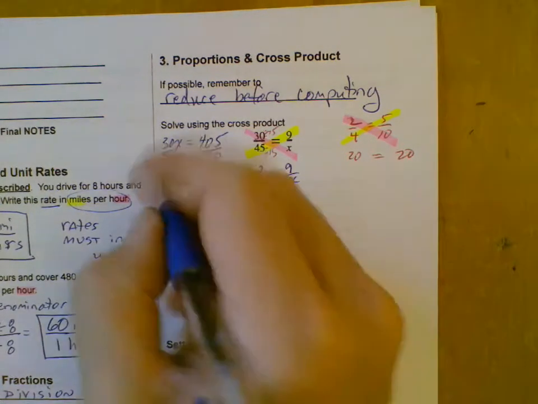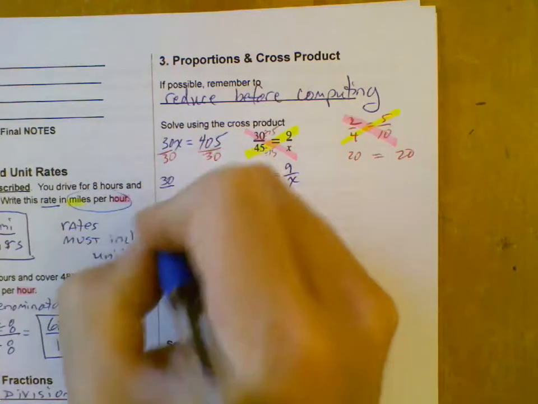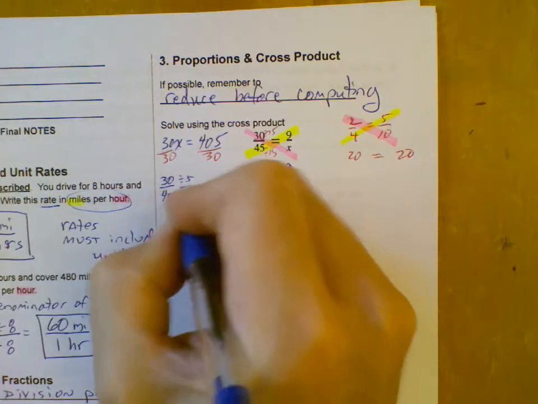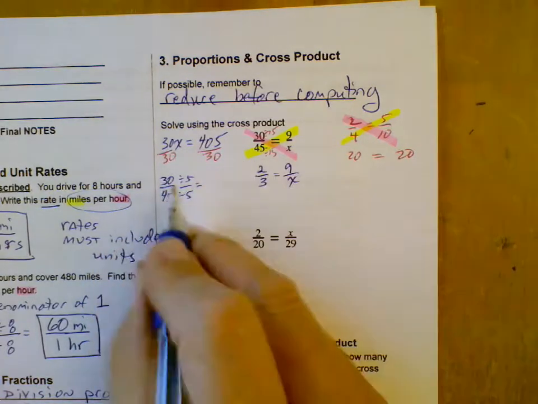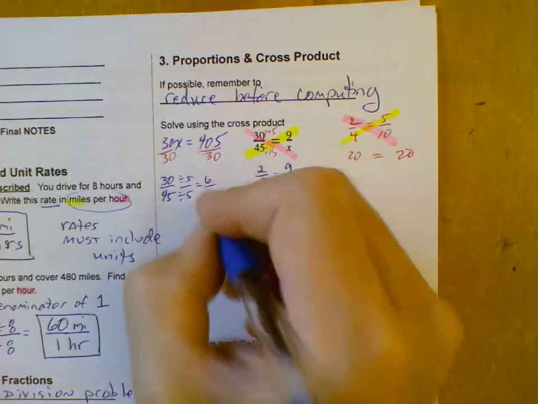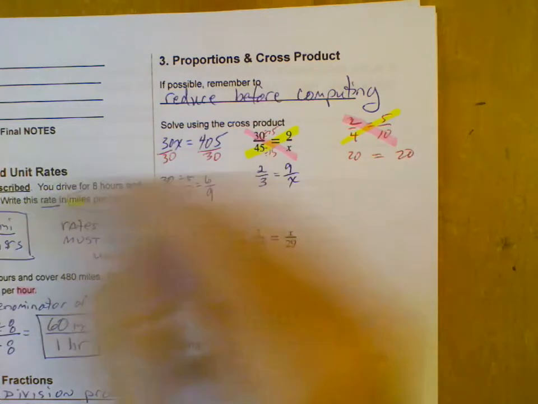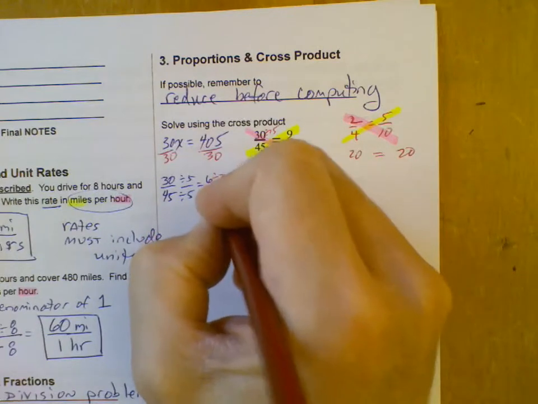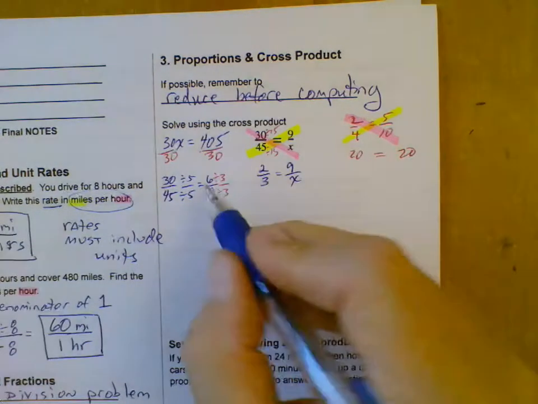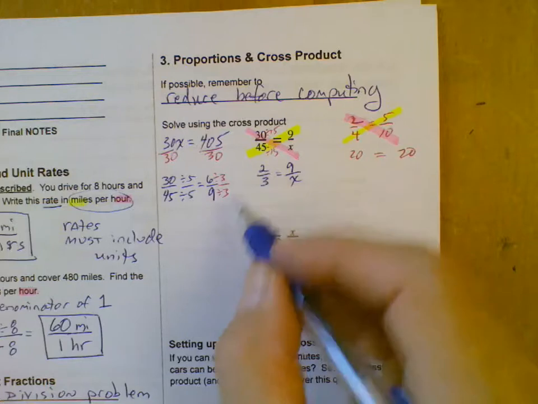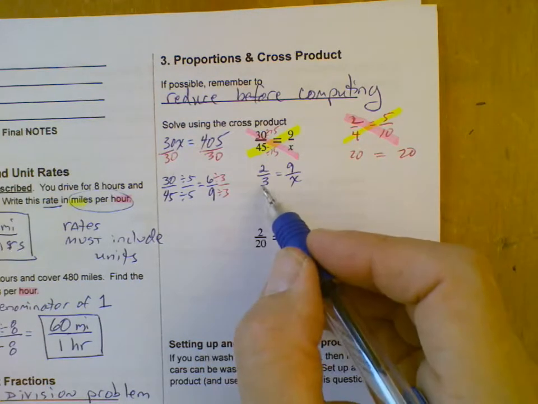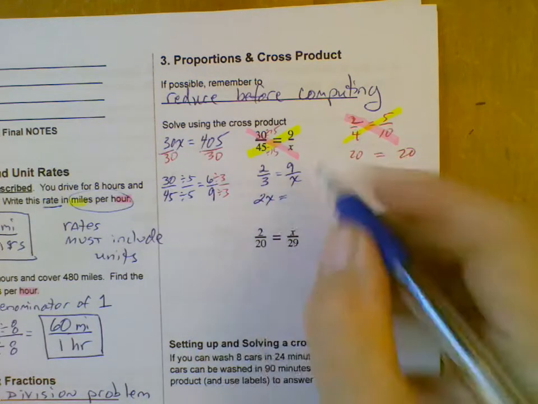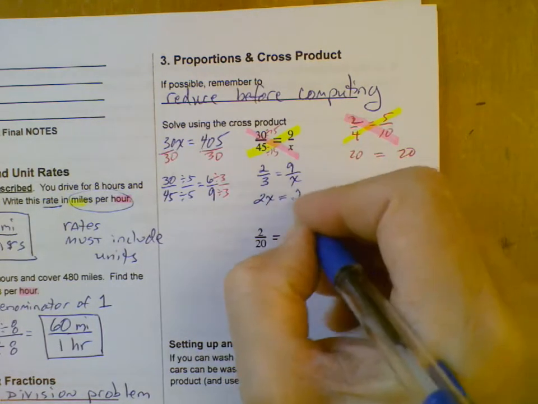If they're 30 over 45, if we didn't quite see that, let's do it one more time here. I can divide both by 5. 30 divided by 5 is 6. 45 divided by 5 is 9. And then I could divide both of these by 3. 6 divided by 3 is 2. 9 divided by 3 is 3. So now let's do the cross product. So I have 2x is equal to 3 times 9, 27.